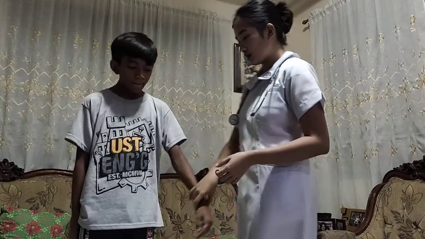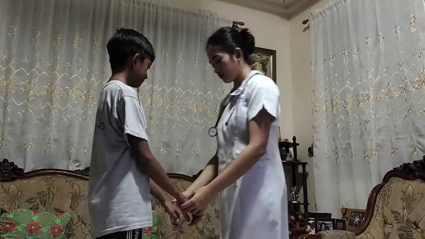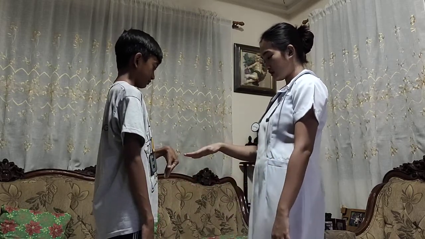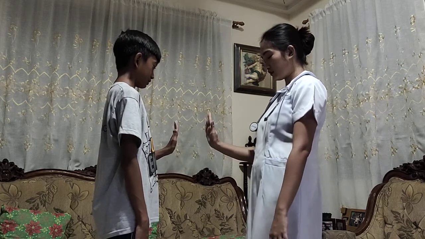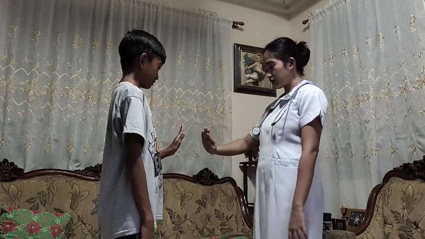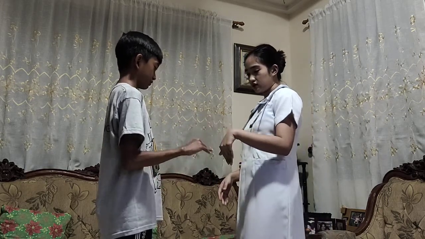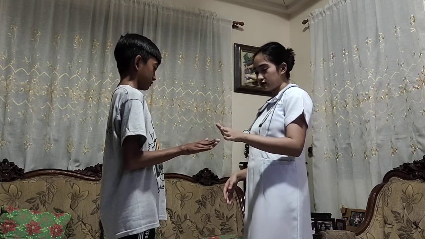Next, we will perform the range of motion of the wrist of the client. We will ask the client to do flexion, extension, hyperextension, radial deviation, and ulnar deviation. Understand?